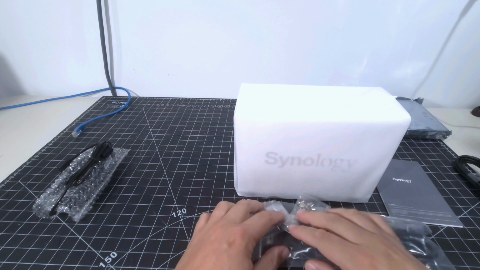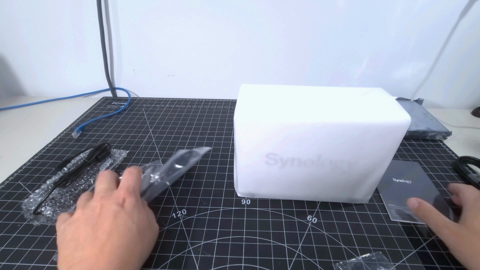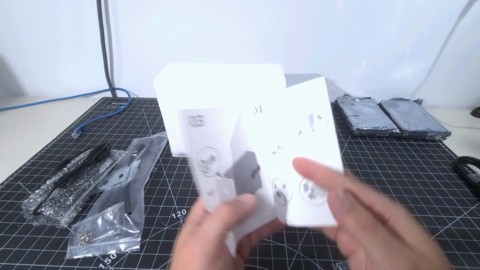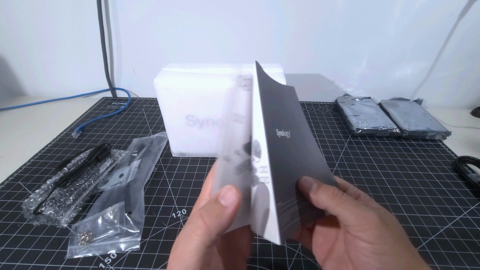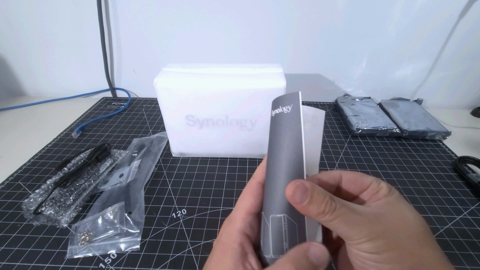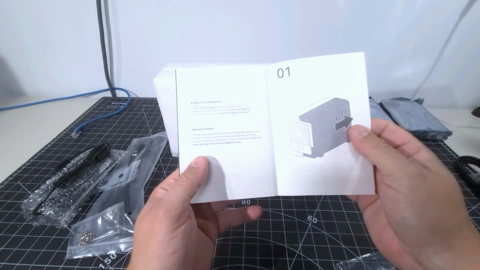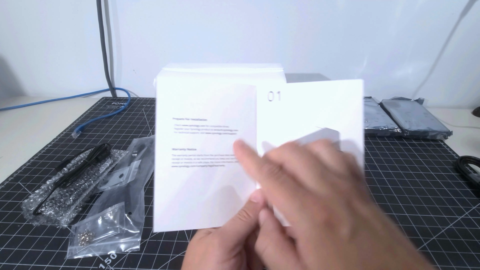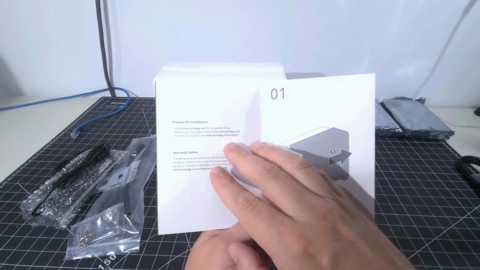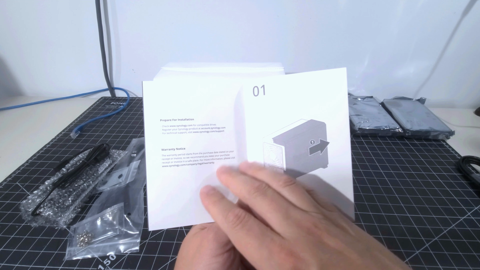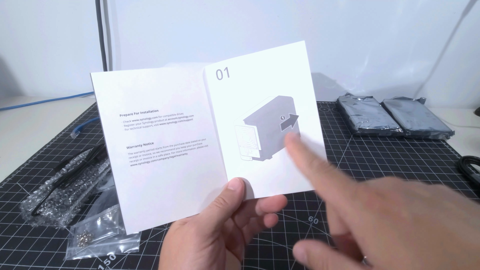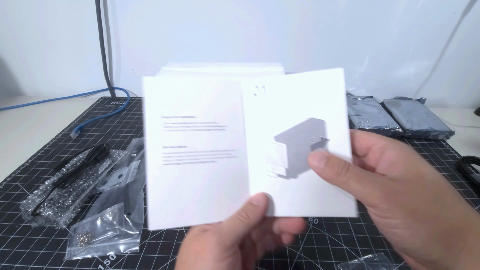Okay, we're going to put this aside here and take a look at the quick start guide. So yeah, it's pretty straightforward. We'll start at number 1, not number 3. All right, number 1. It says here, we're going to prepare for installation. So check Synology for compatible drives. This is fine. Register your product, and for technical support, it tells you where to go, plus the warranty, and then tells you how to remove the side here to be able to access the drive area.